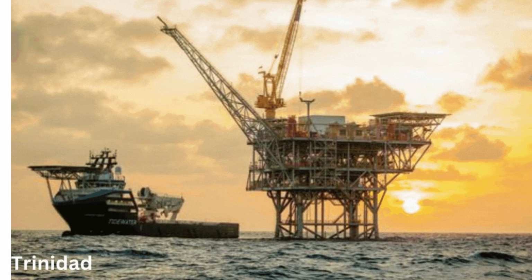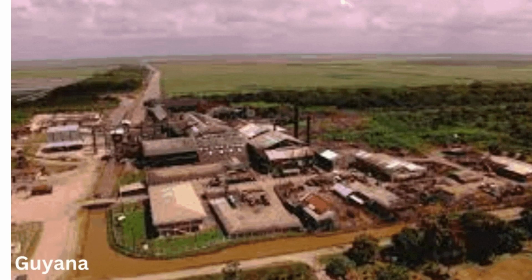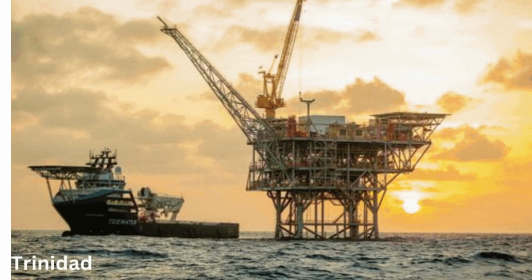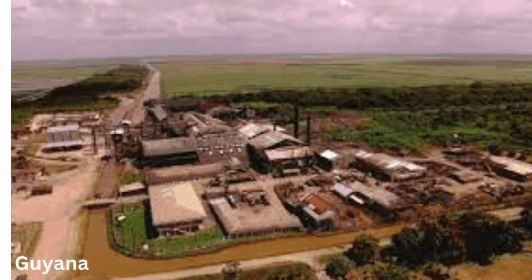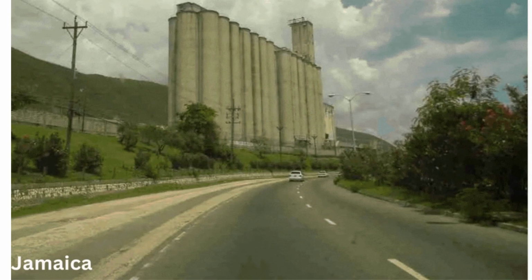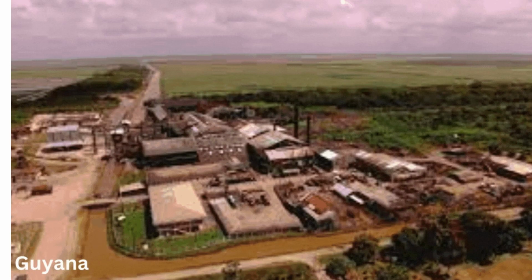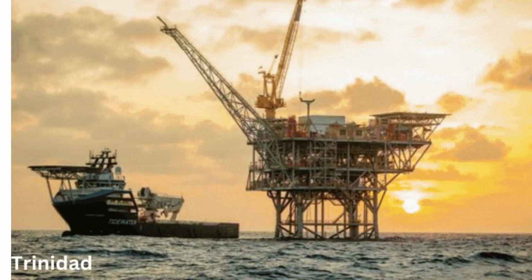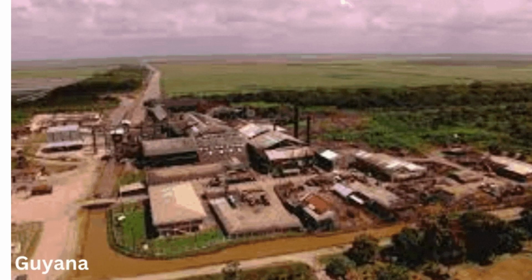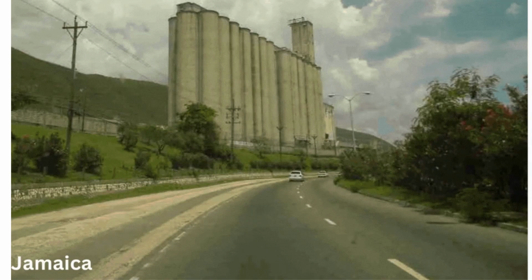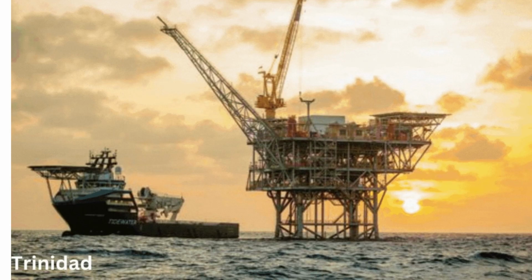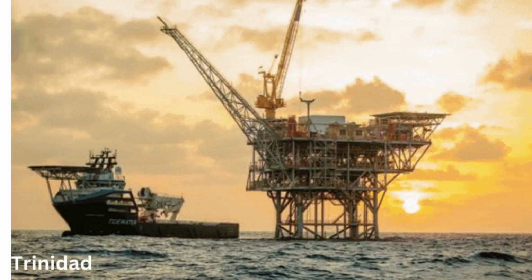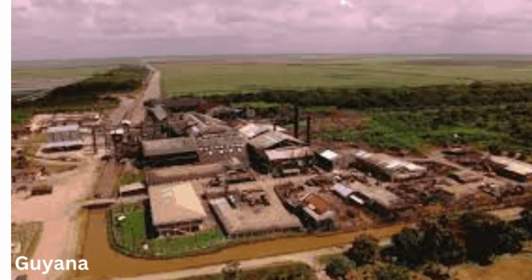sugar estates are located along the coast where they take advantage of high population densities, alluvial soils, generally flatlands, as well as ports. In Jamaica, the flour mill, which gets its raw material from abroad, occupies a coastal location for ease of import and export.